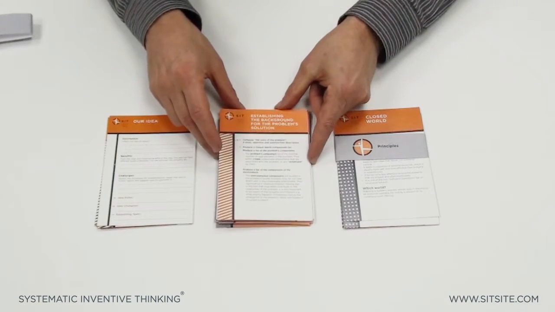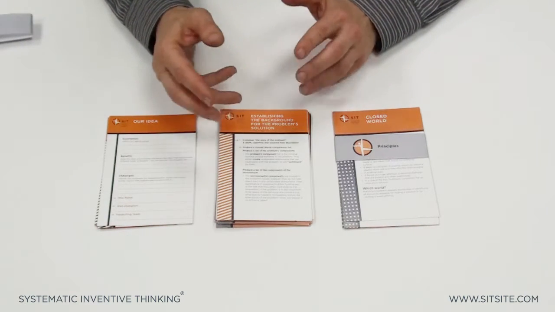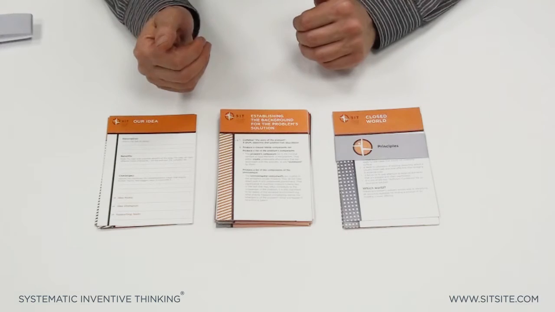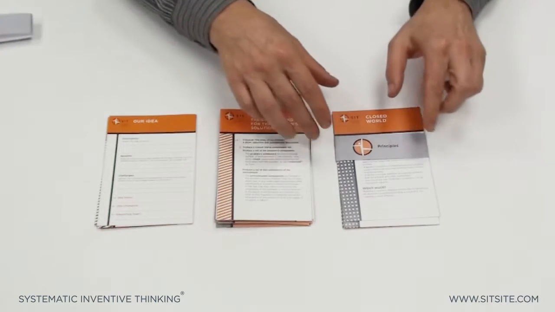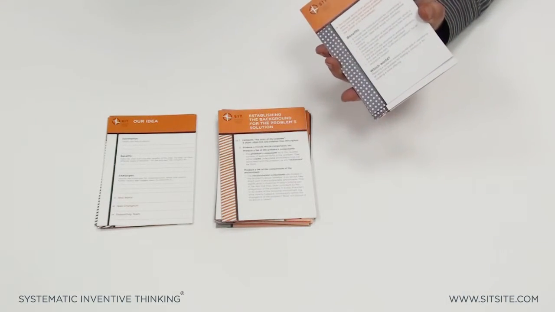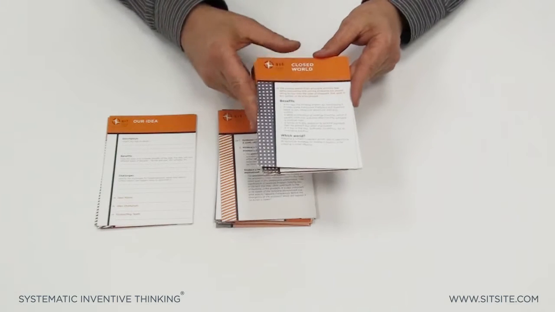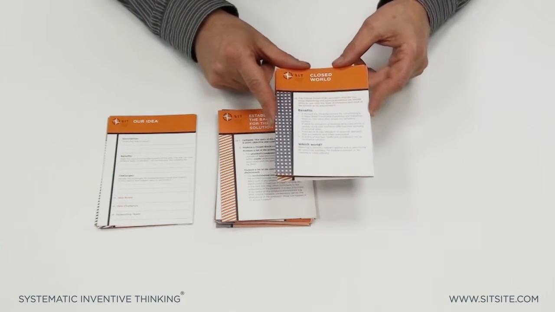Now, these tools are very useful in order to deal with your business challenges or any challenge that requires innovation. But what we've learned in SIT through the years is that in order to use the tools well, you need also to be aware of several key principles. And these principles will help you overcome what we call your cognitive fixedness.